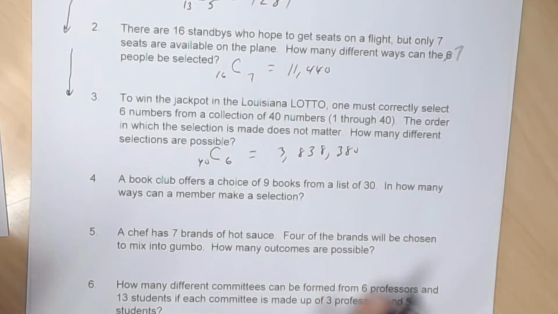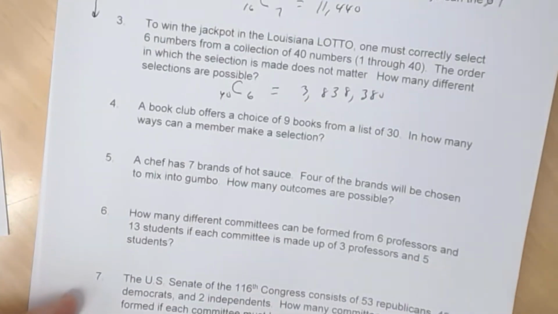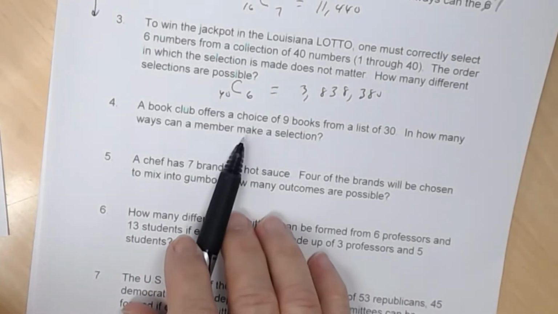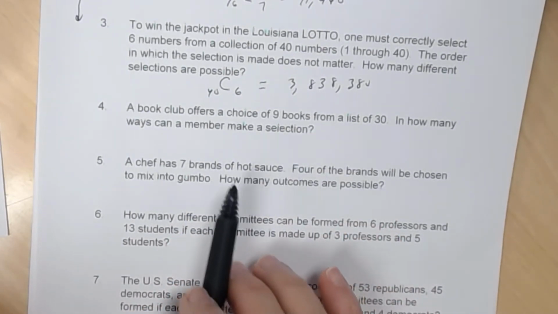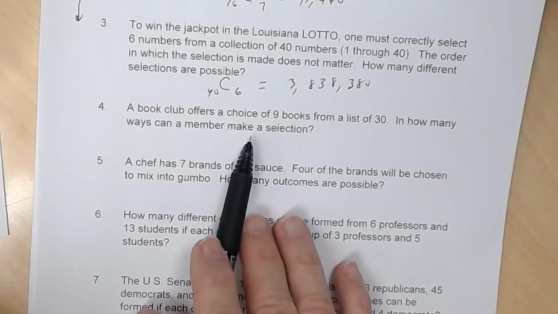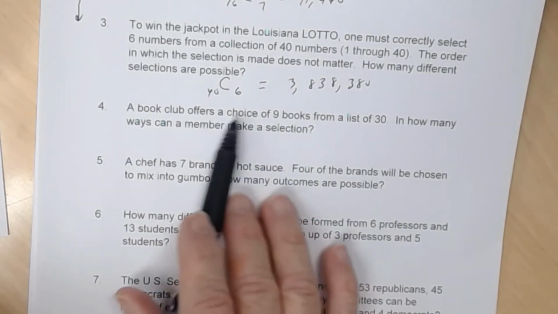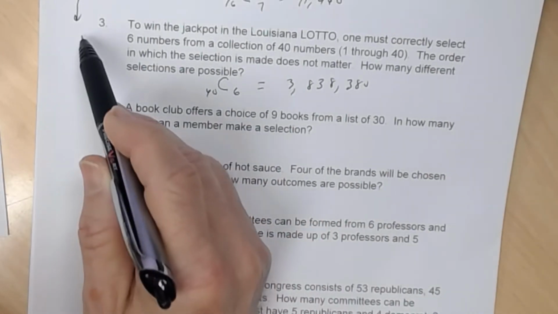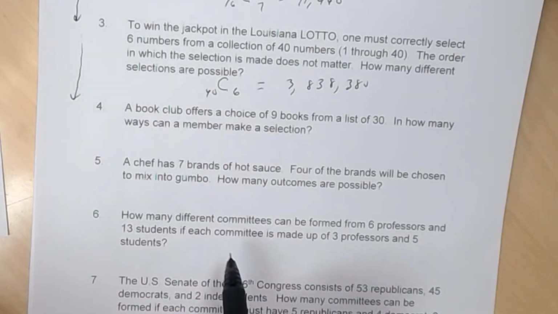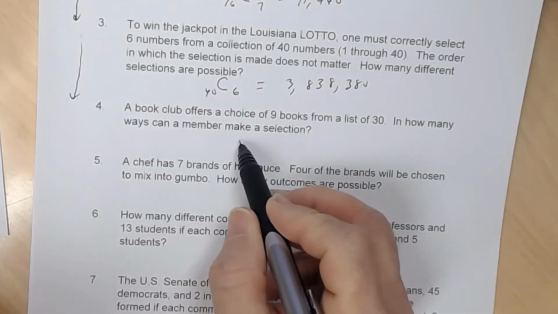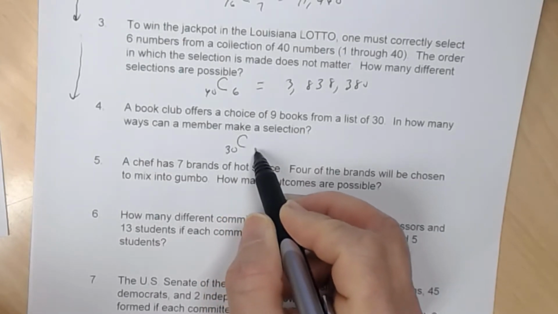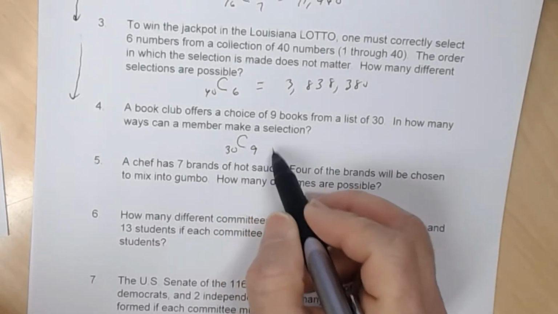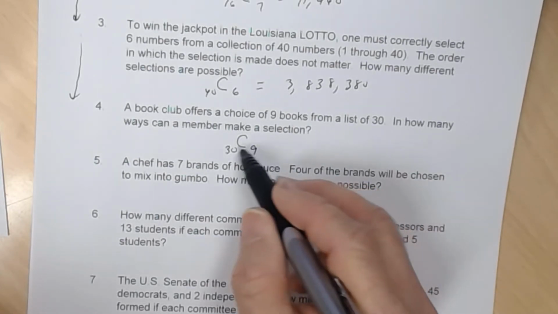All right. Number 4, a book club offers a choice of 9 books from a list of 30. Okay, so in how many ways can a member make a selection? All right, so the order in which you select books does not matter. So you're going to say combination of 30 books to choose from. I want to choose 9 of those. So how many ways can I select 9 books from 30?